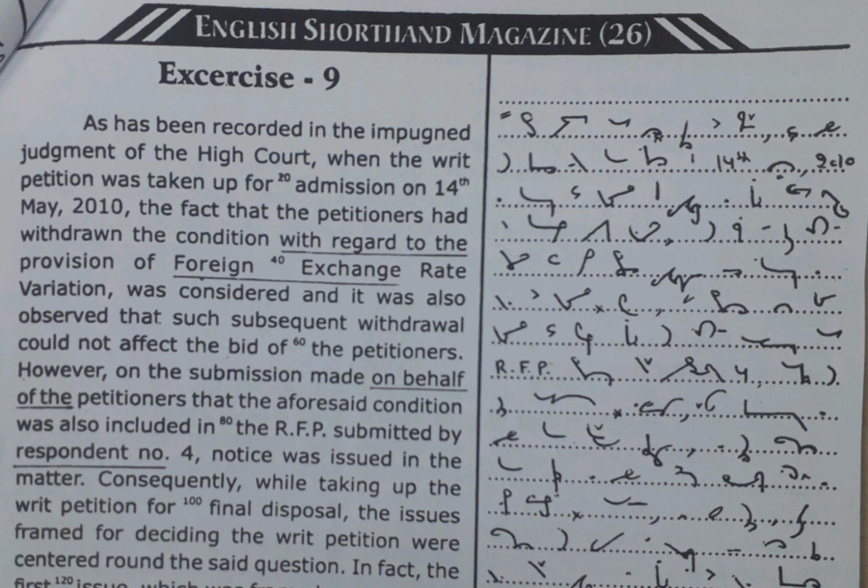However, on the submission made on behalf of the petitioners that the aforesaid condition was also included in the RFP submitted by respondent number 4, notice was issued in the matter.